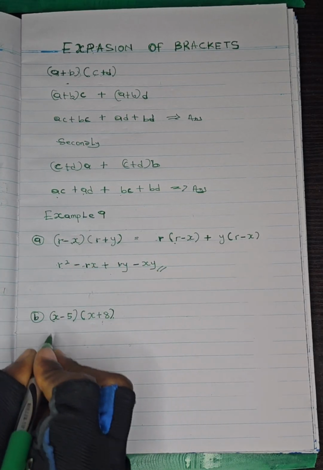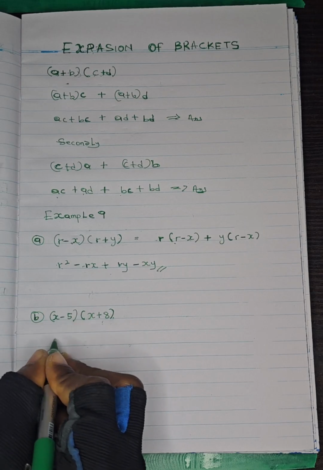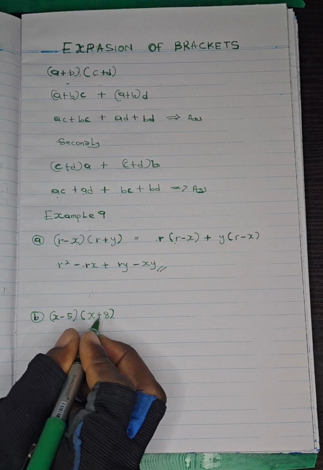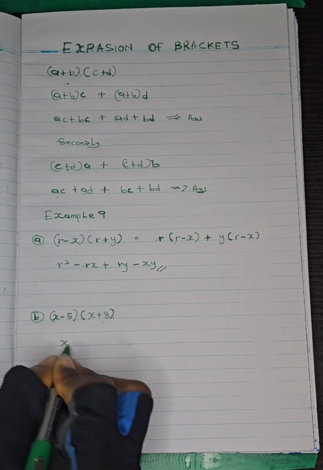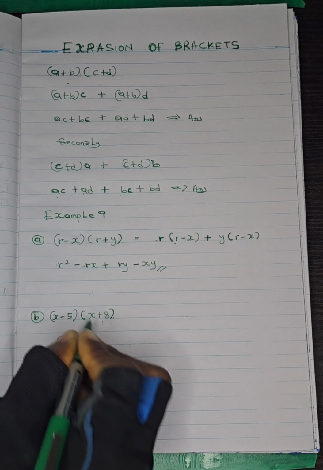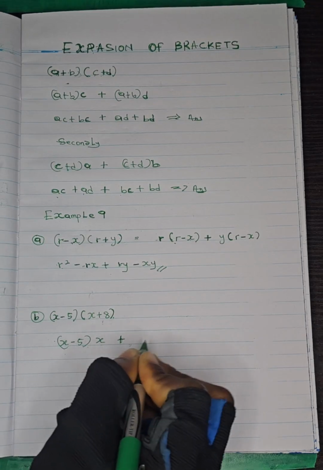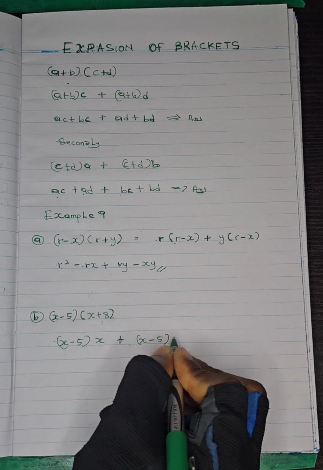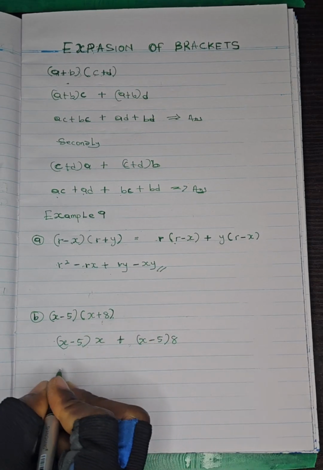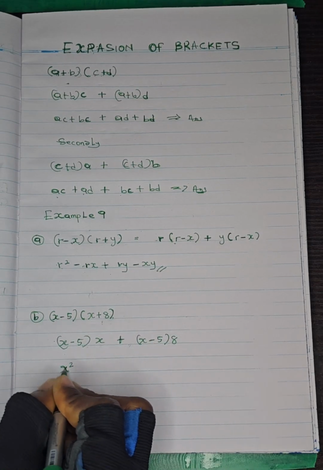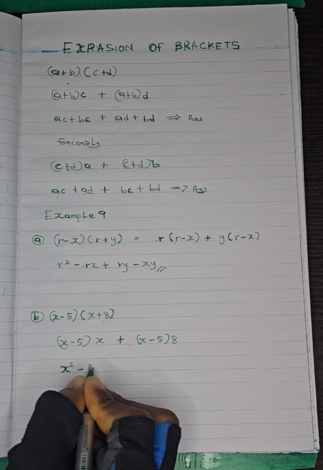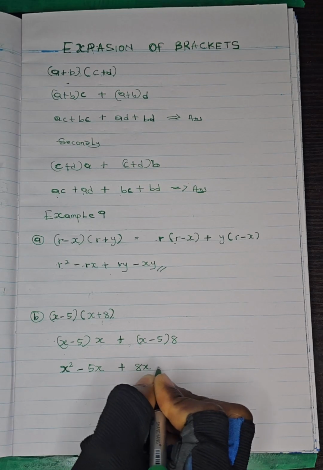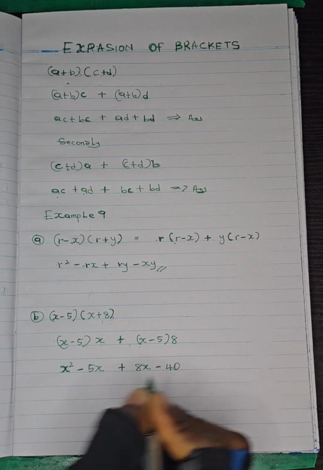So let's go to this one. We have (x - 5)(x + 8). So let's keep x minus 5 multiplied by x plus x minus 5 multiplied by what? 8. So when we expand, we have x squared minus 5x plus 8x minus 40.